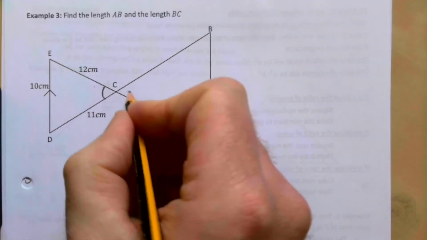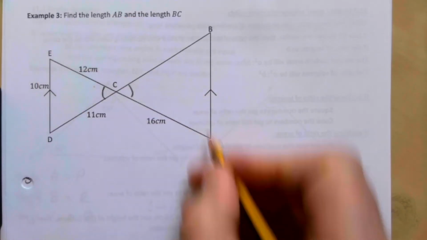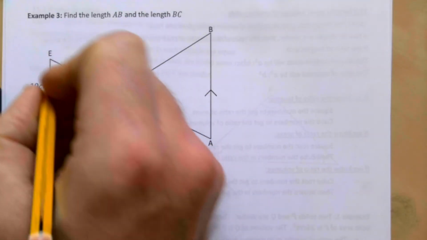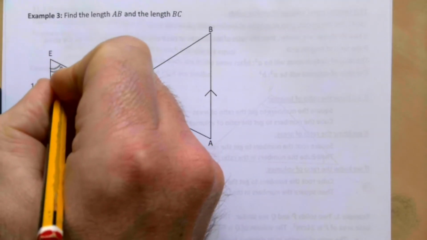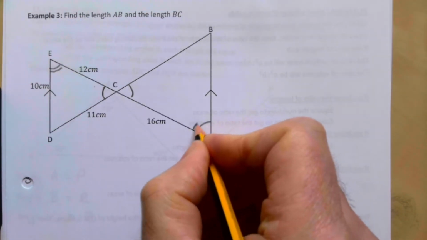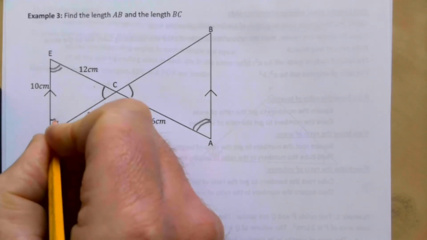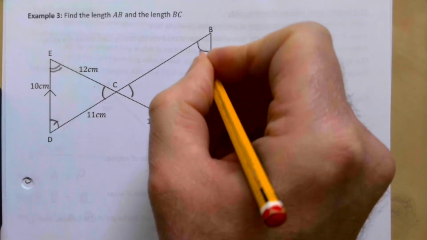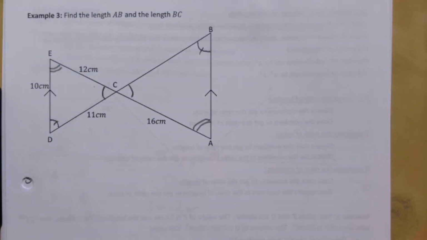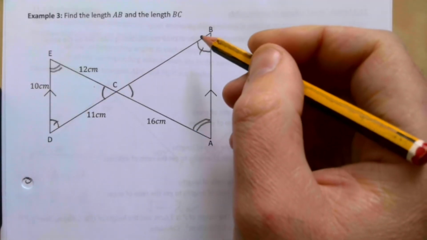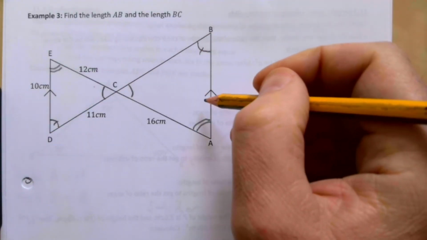These two angles there must be the same as each other, because these are parallel lines, just be careful with this. It means that this angle here is going to be the same as this angle here. And it means then that this angle here is going to be the same as this angle here. But hopefully you can see now how this sets up, because it's not quite the same.